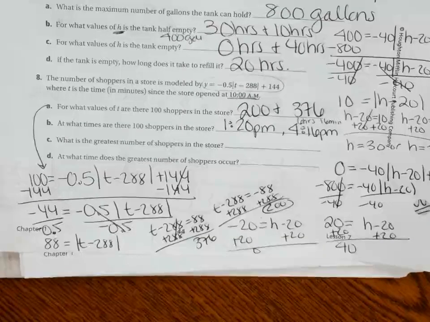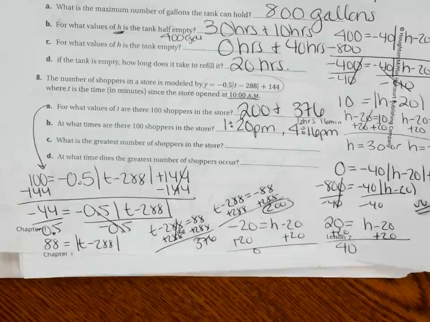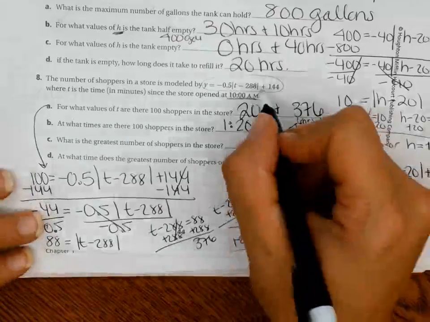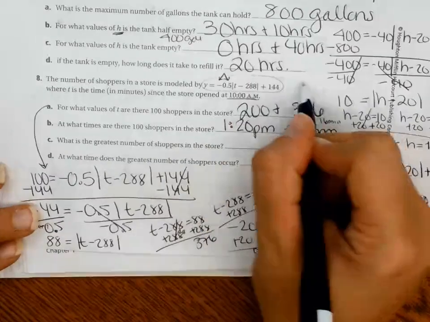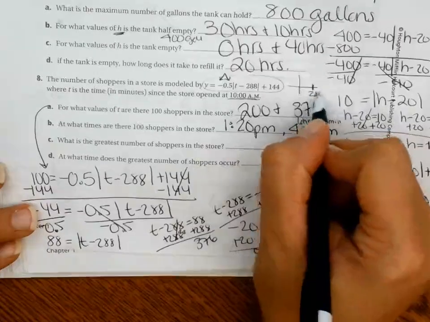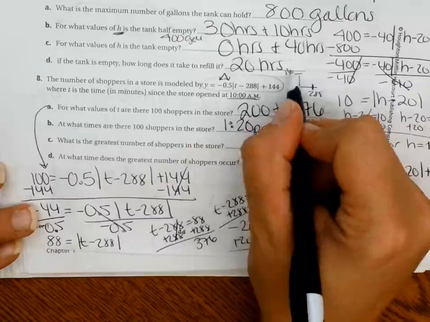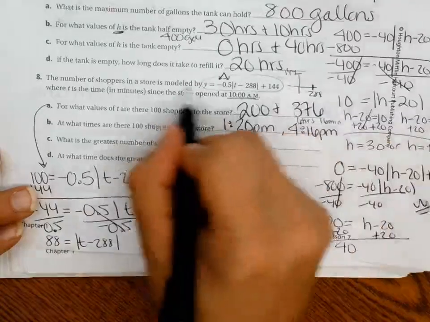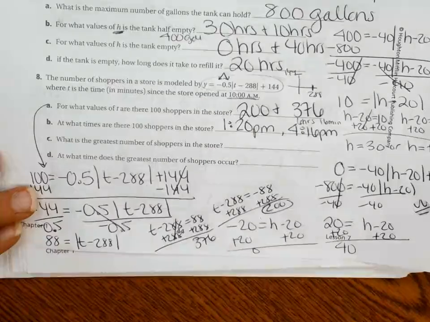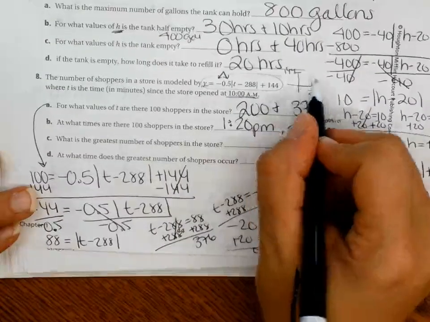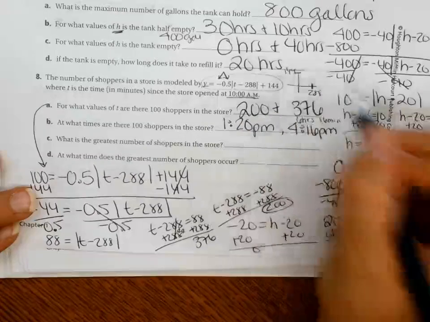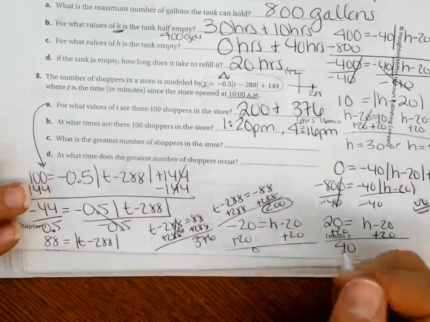What is the greatest number of shoppers in the store? Well, let's look at this. This is downward. Where's my vertex? I'm shifting to the right 288, and I'm going up 144. So your shoppers is your y, your time is your x. So the highest number of shoppers is 144.